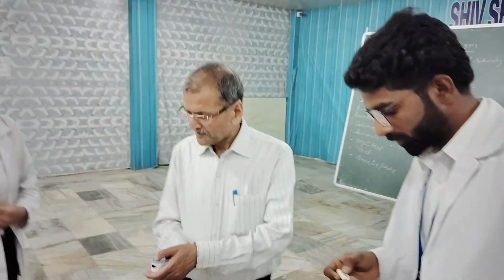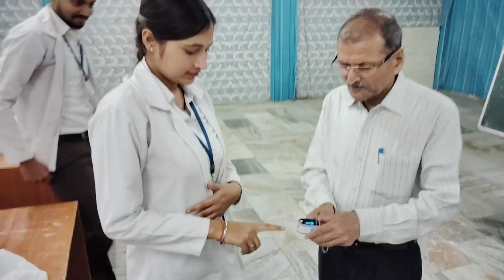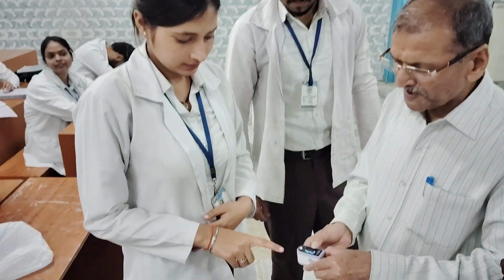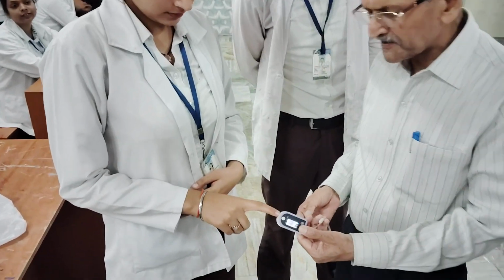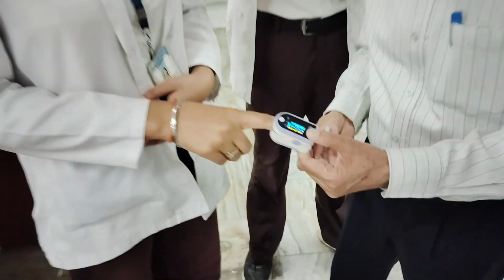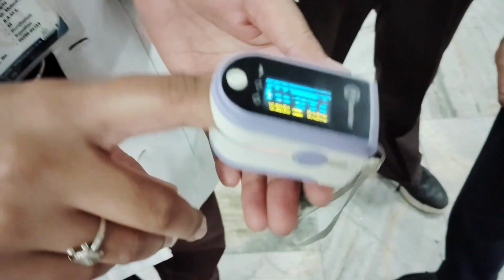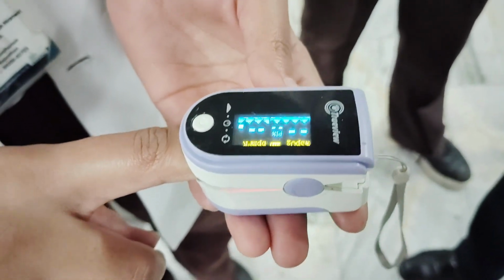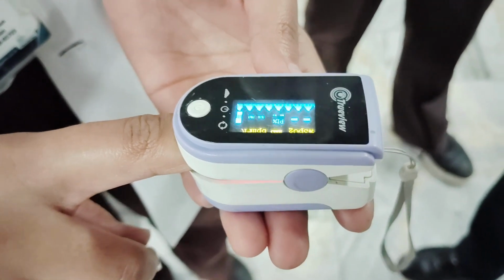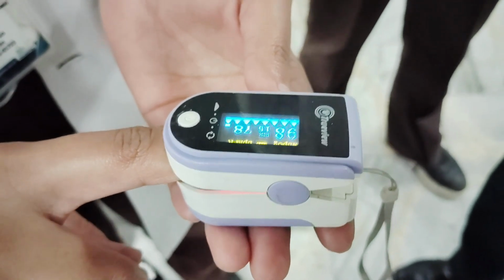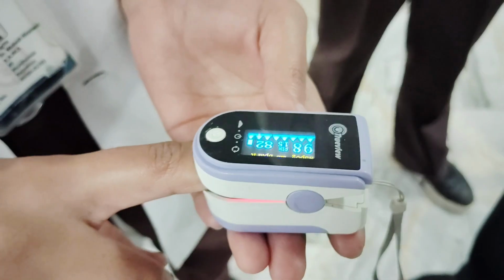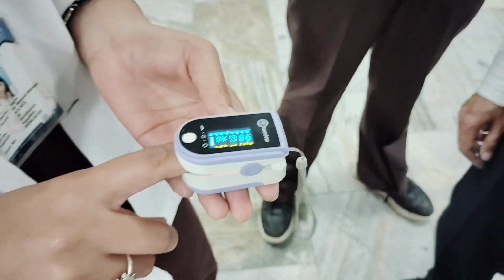Anyone else? Any volunteer who wants to come? Come here. So you make it on from here and press it, and this is like a clip and you hold it. So it is 98% and the heart rate is 82. This is also normal, right?